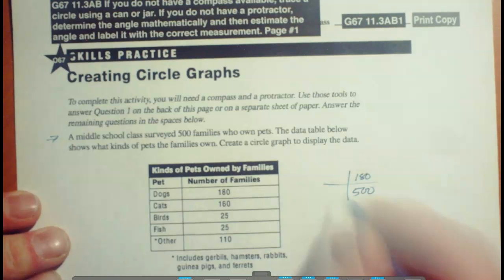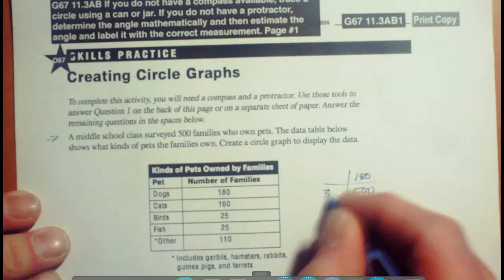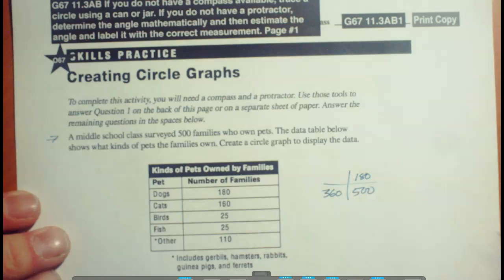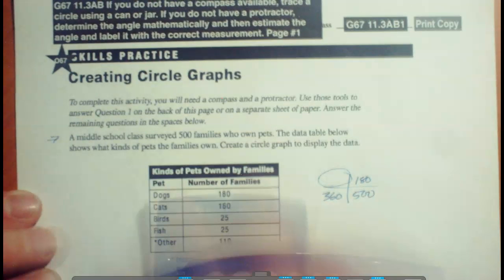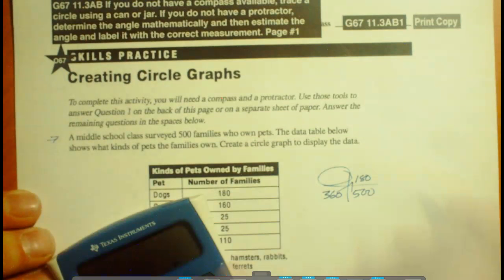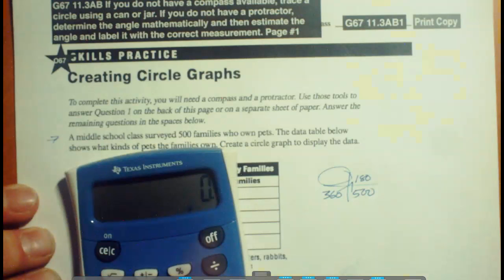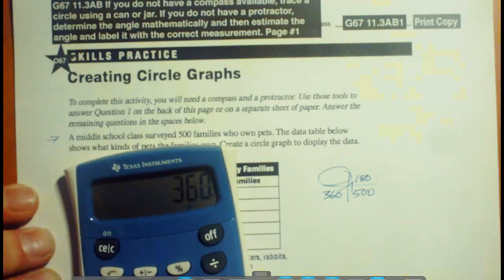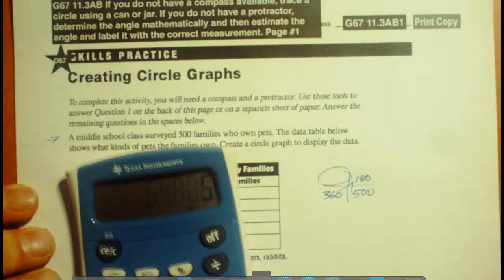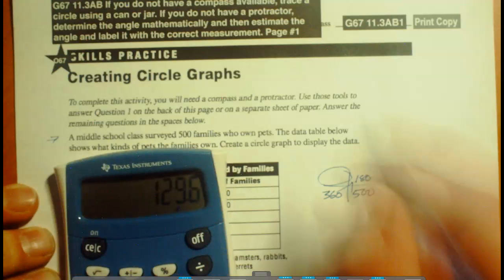So that is going to be proportionate to some number of degrees in a circle out of 360. So we can just box this up. We're going to multiply diagonally, and then we're going to divide. So 360 times 180, and then we are going to divide that by 500. We're going to get 129.6.